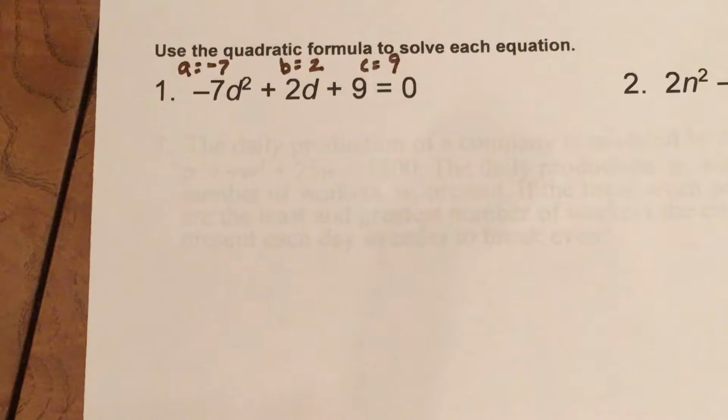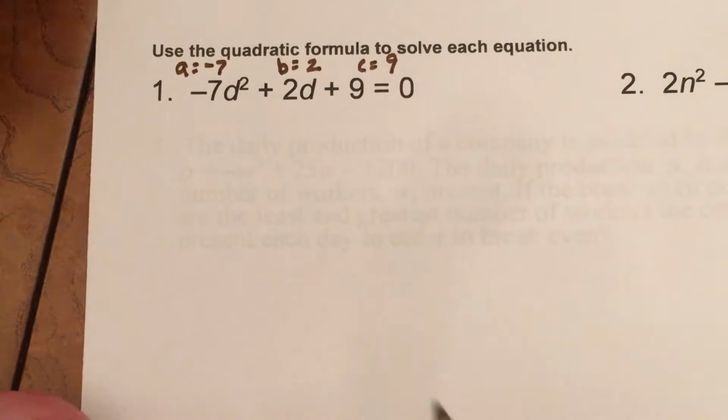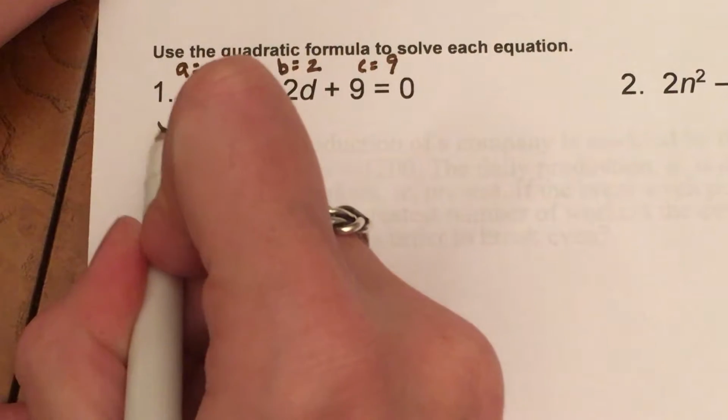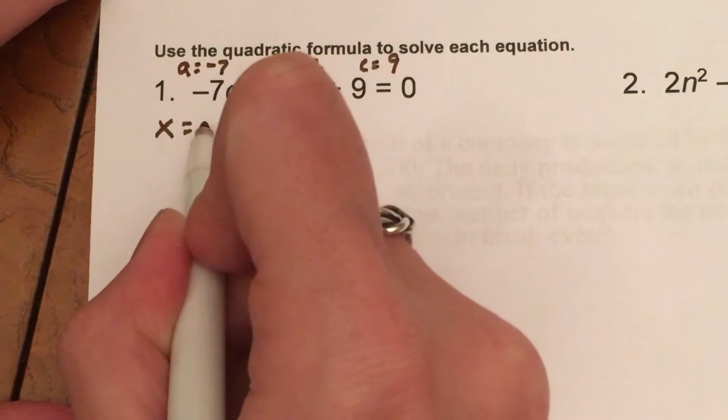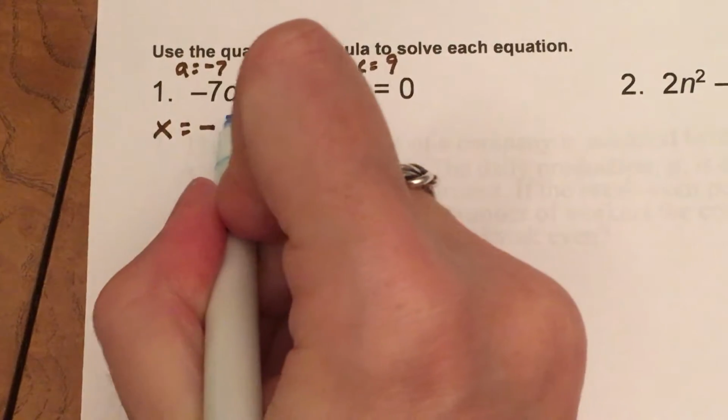And we are now going to very carefully fill in the quadratic formula equation. So x equals minus b. What is the value of b? It's 2.